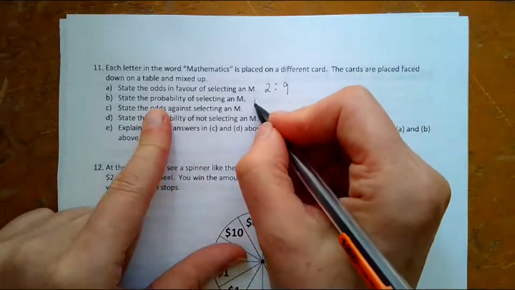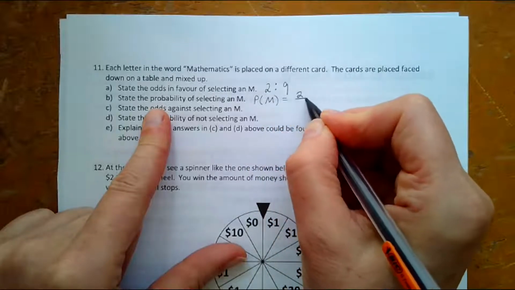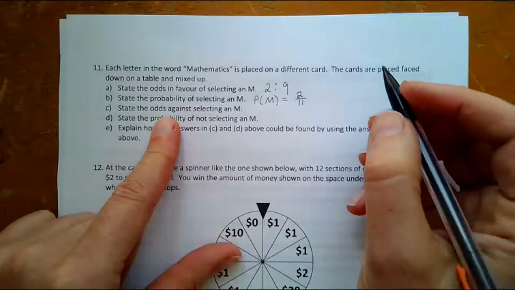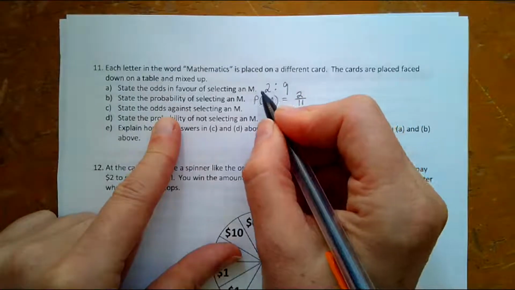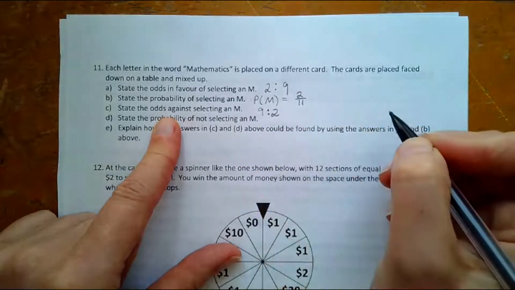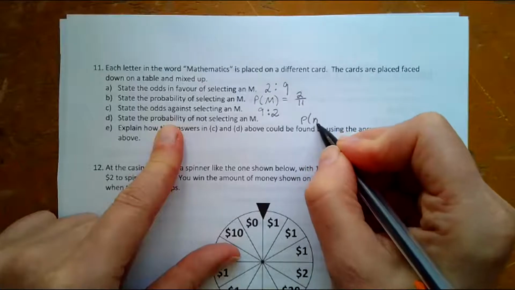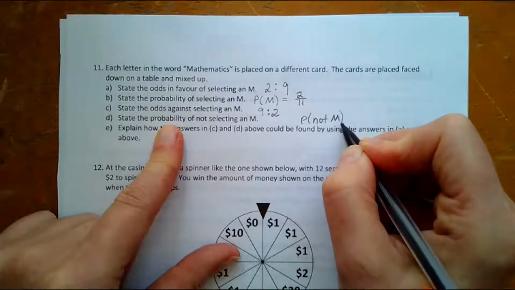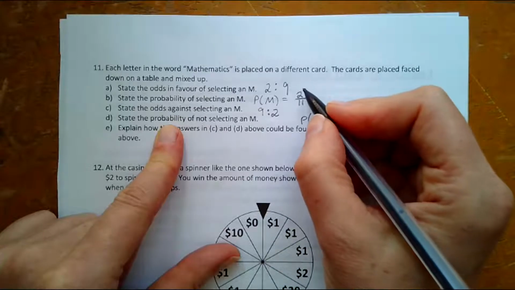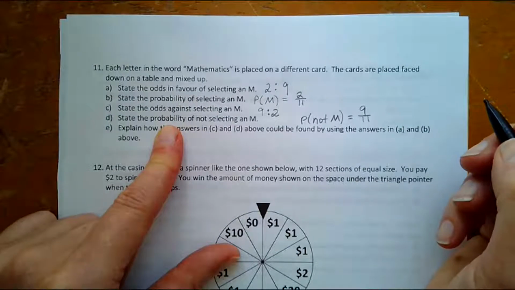State the probability of selecting an M. Probability of an M is 2 out of 11. State the odds against selecting an M. Well, if odds in favor are 2 to 9, odds against are just 9 to 2. State the probability of not selecting an M. Well, if there's 2 letters that are M's, the rest are not M's, so it's going to be 9 out of 11.